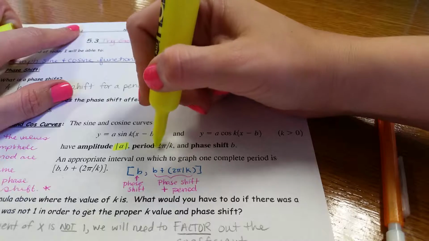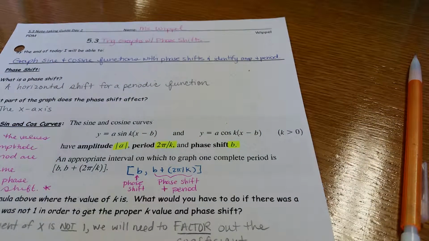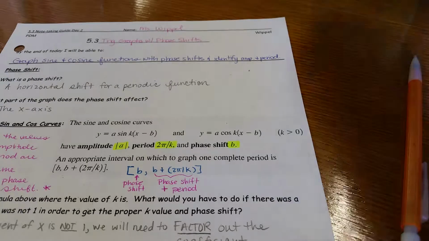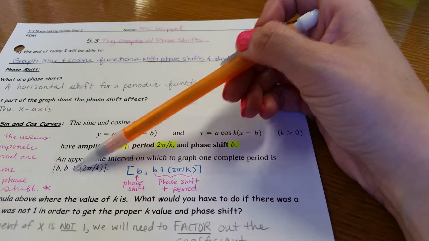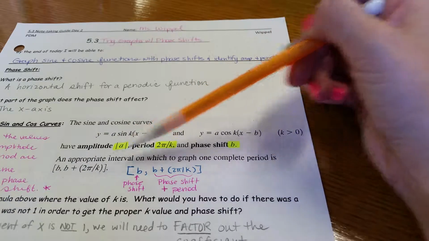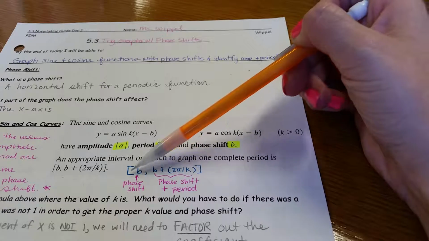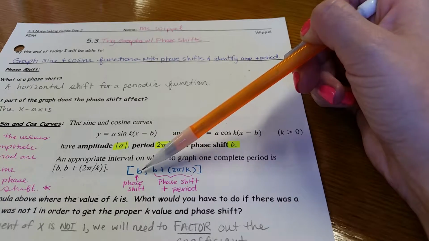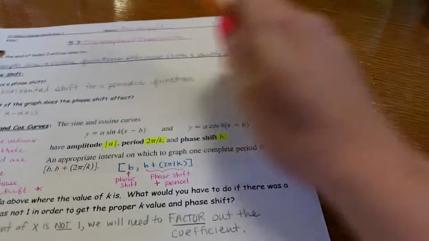So you have an amplitude a, a period of 2 pi over k, and your phase shift is going to be b. That might be something good to highlight. Now, it tells you an appropriate interval that you could graph this on. It says b to b plus 2 pi over k. Remember, 2 pi over k is just the period. So whatever your phase shift value is, that's where you could start. And then the phase shift plus the period is where you could end.